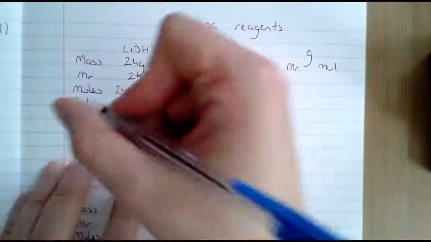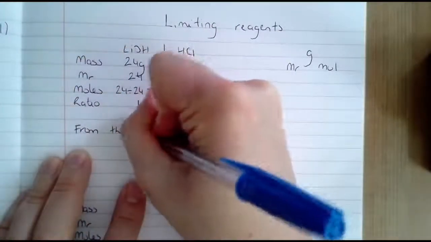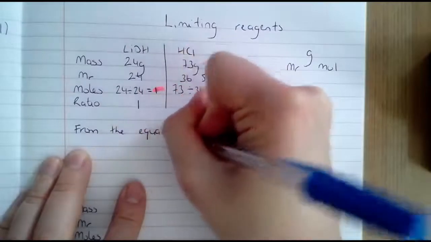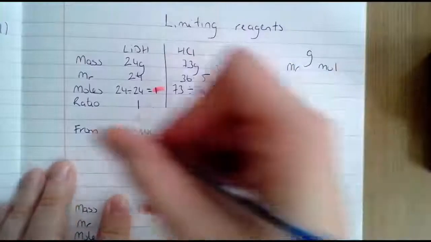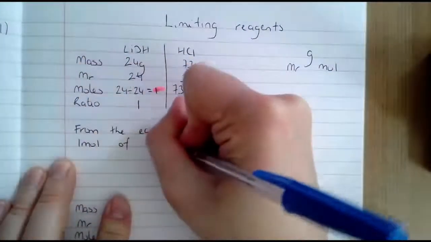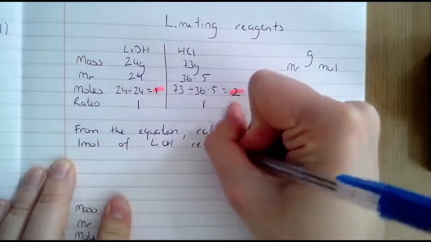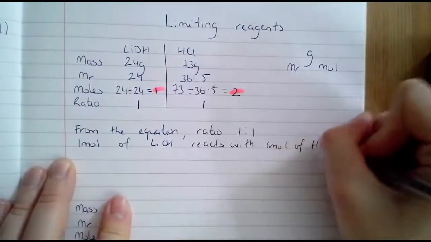I'm going to say from the ratio, from the equation, the ratio is 1:1. That means 1 mole of LiOH reacts with 1 mole of HCl.